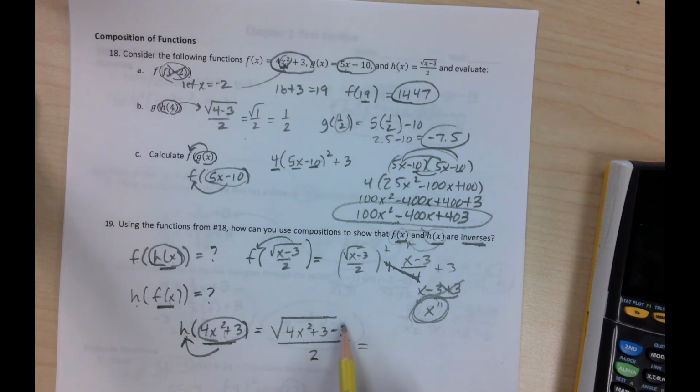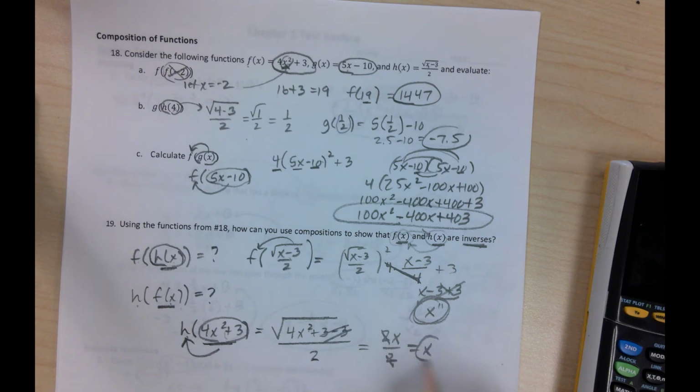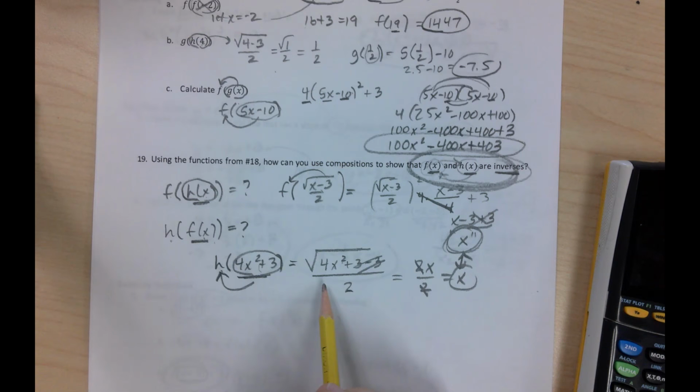So we have the square root of 4x squared, which is just 2x all over 2. These 2's cancel, and we get x. Both times we get x, so therefore they are inverses of each other. And that's one of the rules.